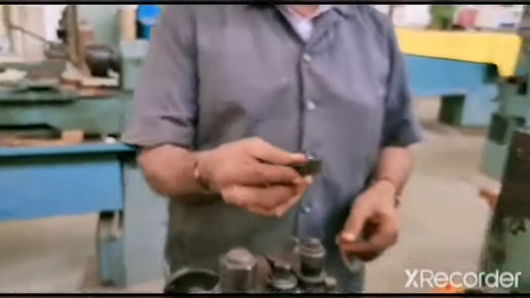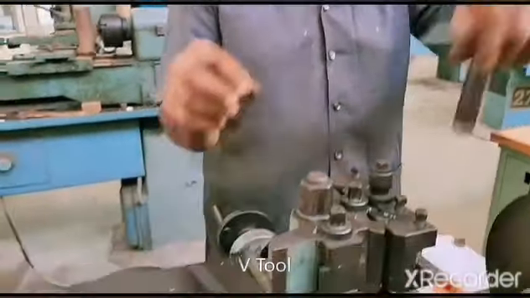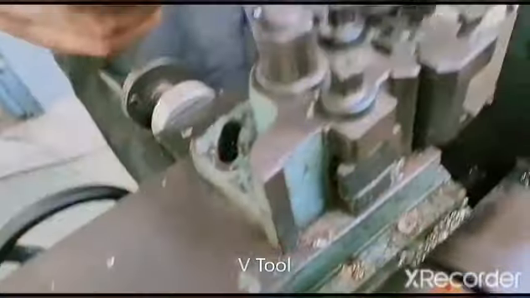Next tool is a V tool, for chamfering and threading.